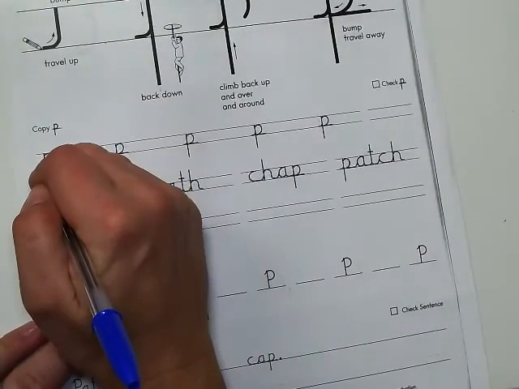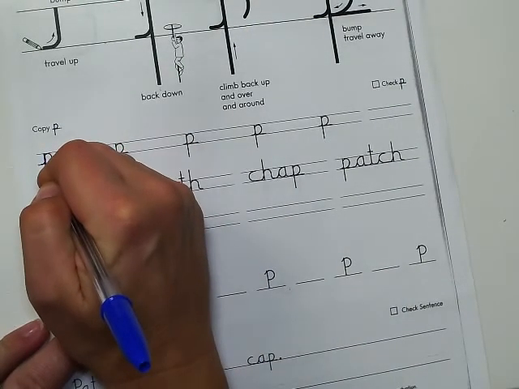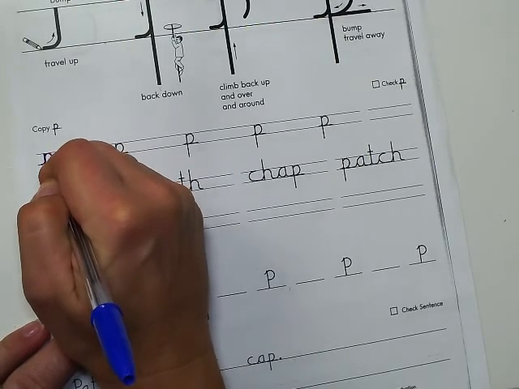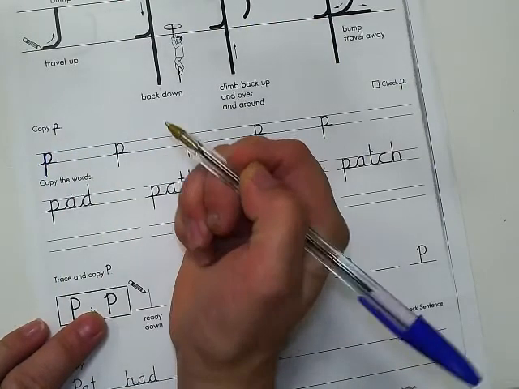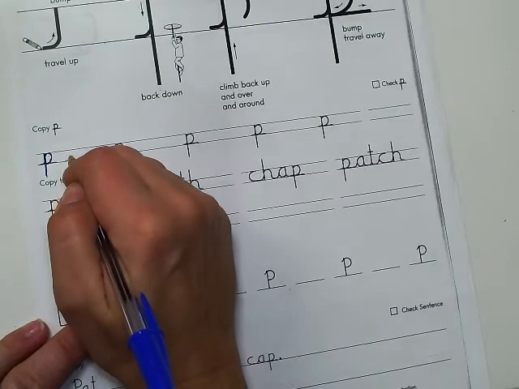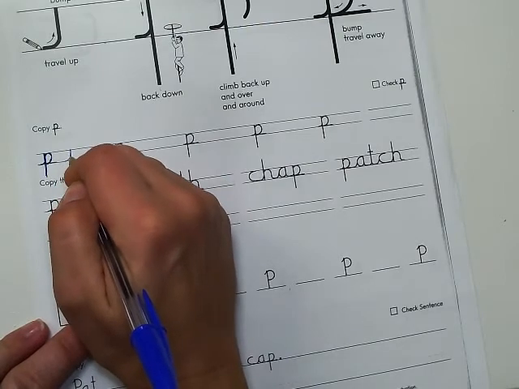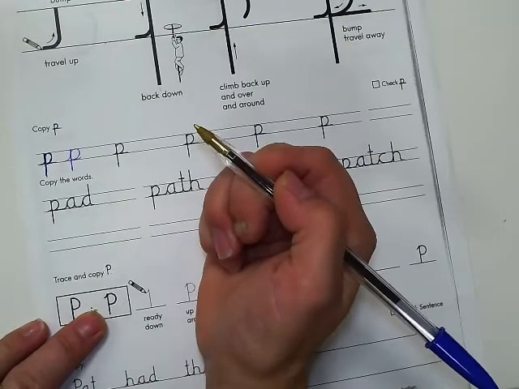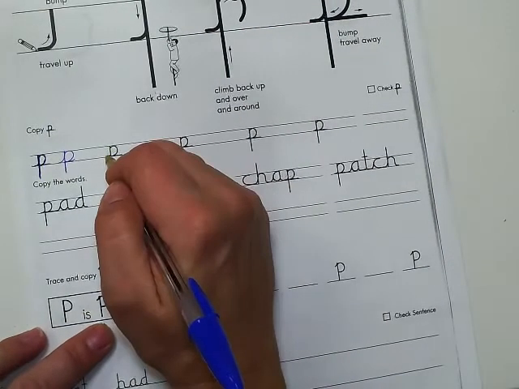We're going to start at the bottom. We go up, trace back down, go back up to the top and around and out. And there's our lowercase p. We go up, down, back up, around, and out. Looks a lot like our regular printing P, right?